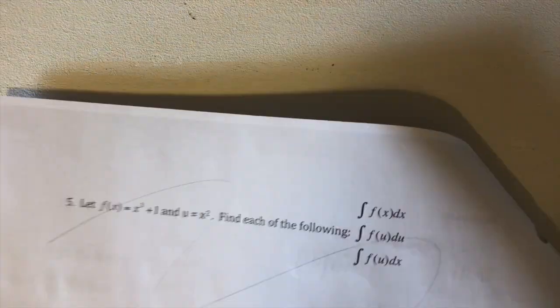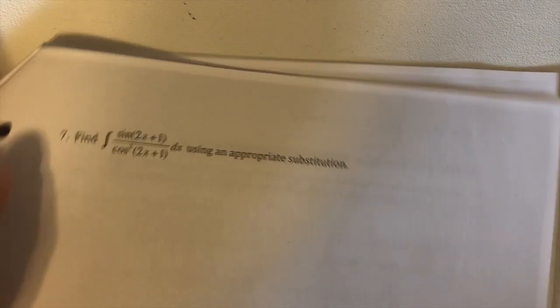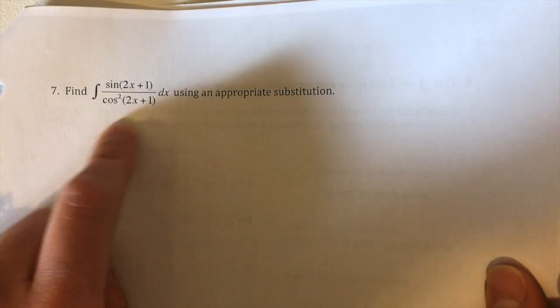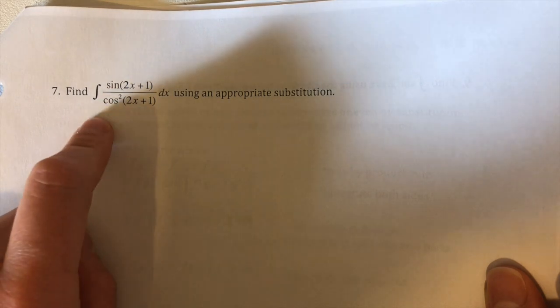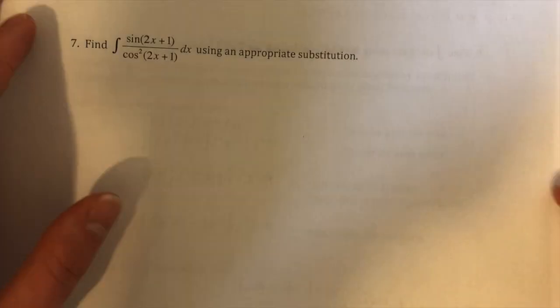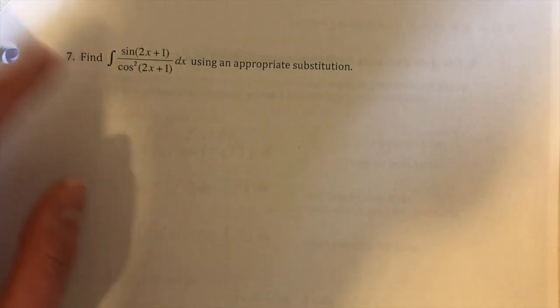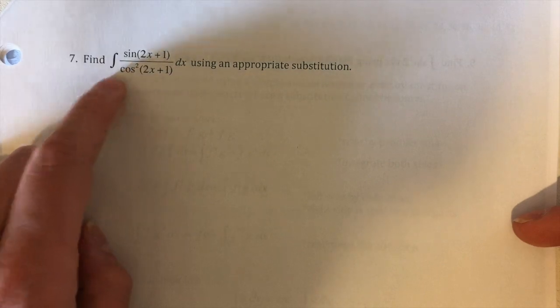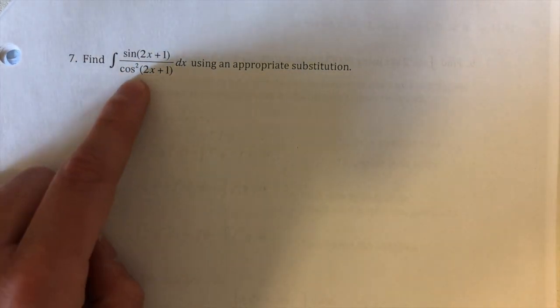Notice how on this one, we've got sines and coses both with the same thing inside. So if they both have the same thing inside, that tells me that it can't just be a u equals 2x plus 1. Okay, what I see here though is I see a cos squared of this thing.